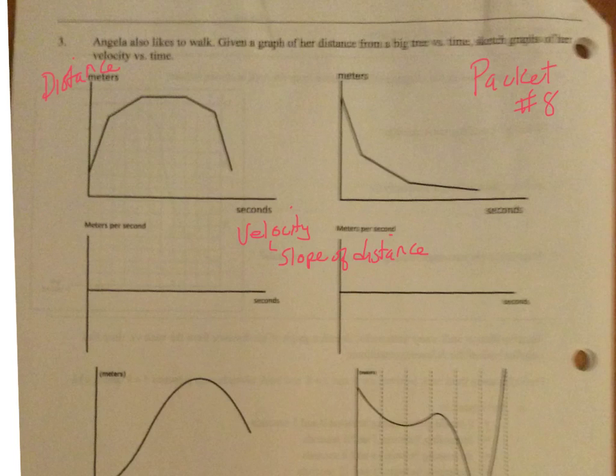And if we're going to draw that velocity, then we need to be thinking about each of these segments. So we have one segment here, a second one, a third, a fourth, and a fifth.